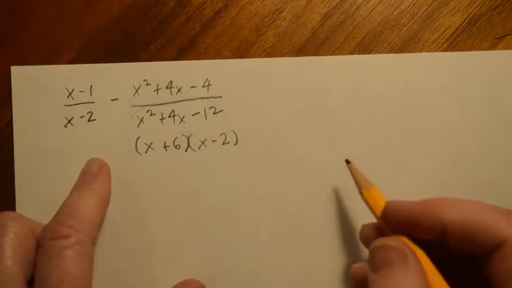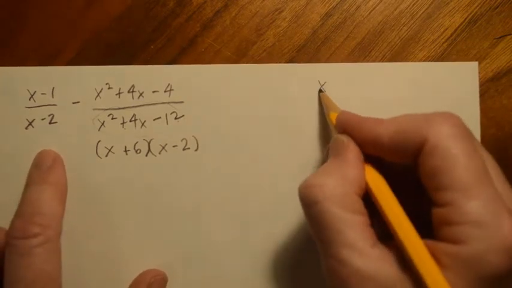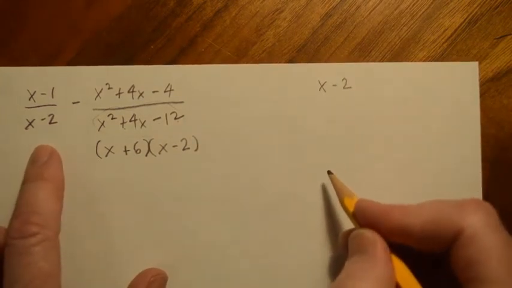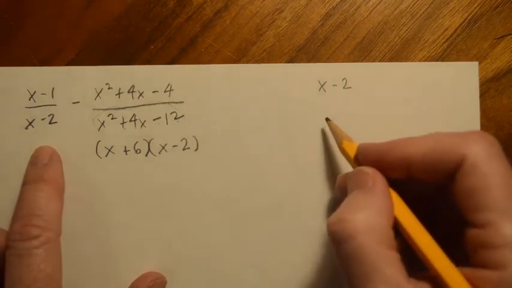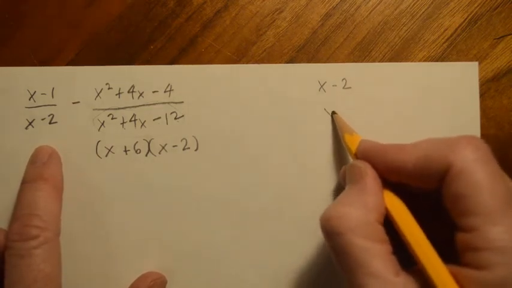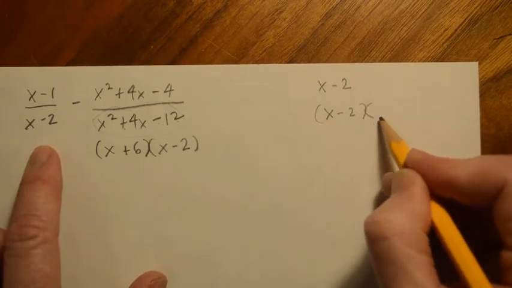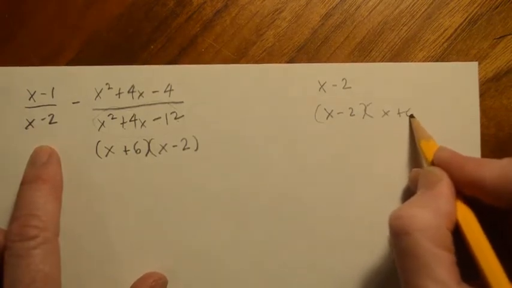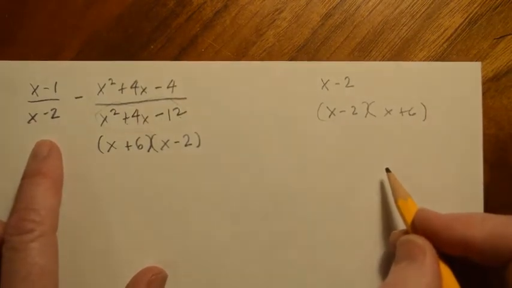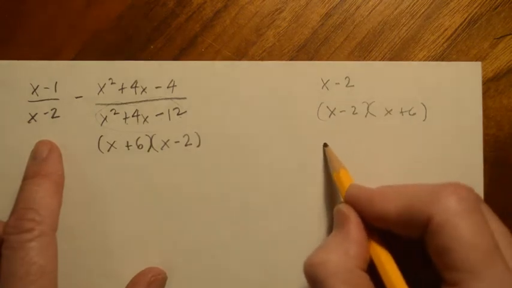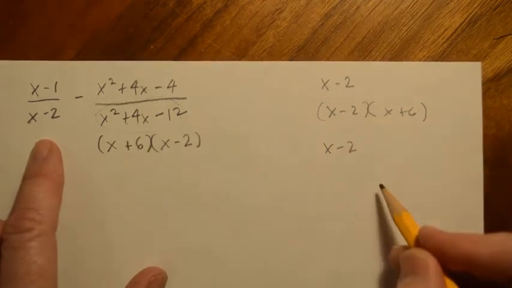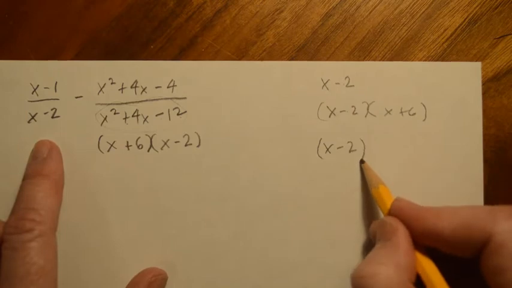All right, so then when we go to find the LCD over here, we're going to write all the factors that we have. Our first fraction has a factor of x minus 2 in the denominator. Second one has x minus 2 and x plus 6. So you should be able to see that we need an x minus 2. Both of the fractions need that, and the second one needs that x plus 6.